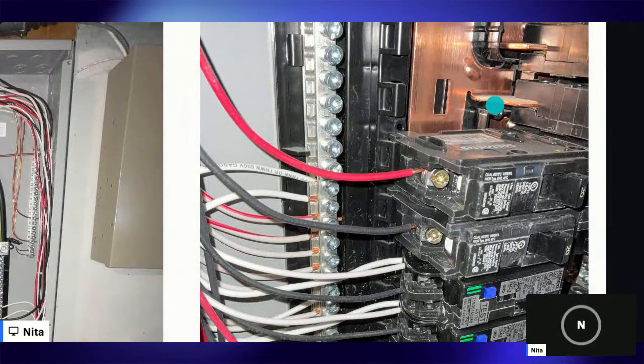Main bus, neutral bus. The screws are the lugs. It's my first time really understanding that. You described that great. Good.